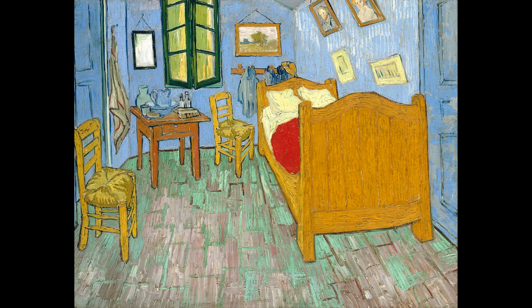Since 1926, the second version of Bedroom in Arles has been displayed by the Art Institute of Chicago as part of its Helen Birch Bartlett Memorial Collection. Its canvas measurements are 73.6 by 92.3 centimetres, which, when framed, becomes 88.9 by 108 by 8.9 centimetres.